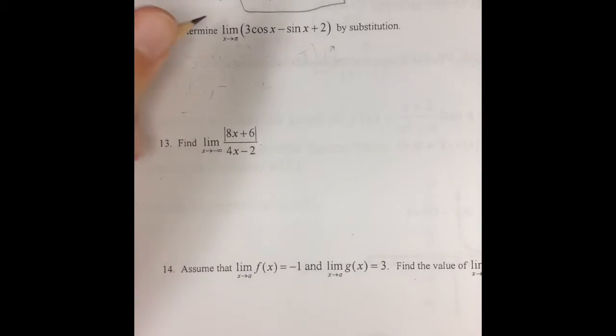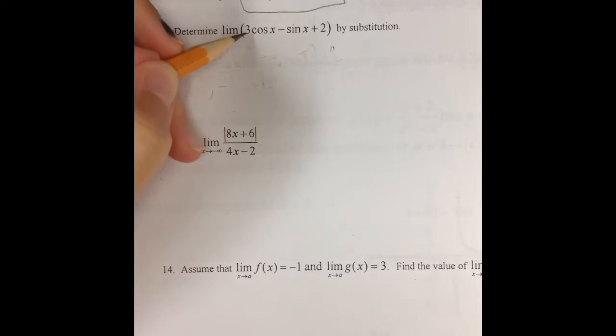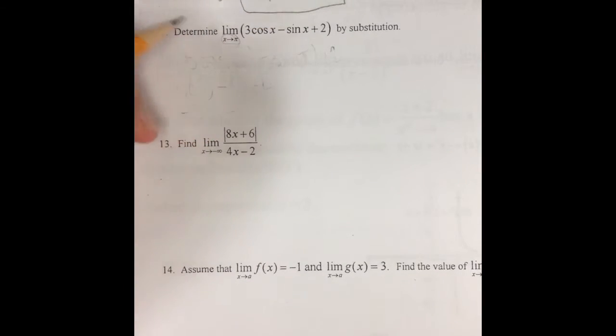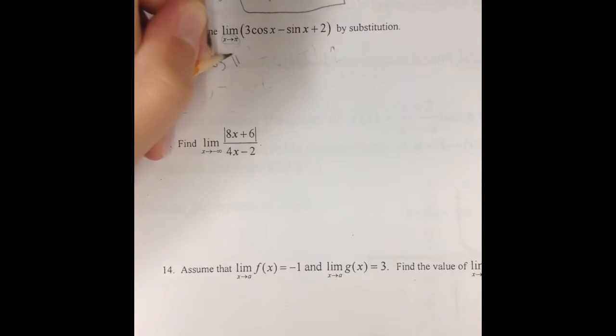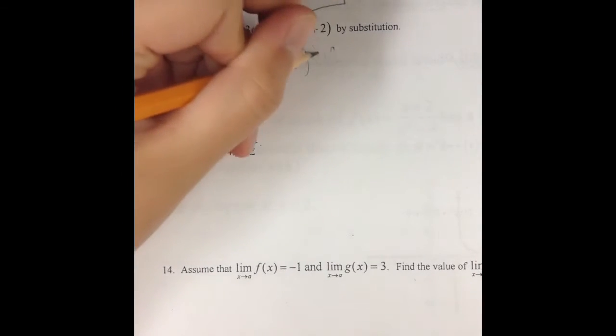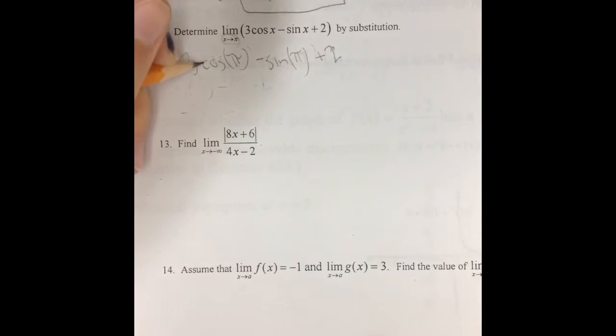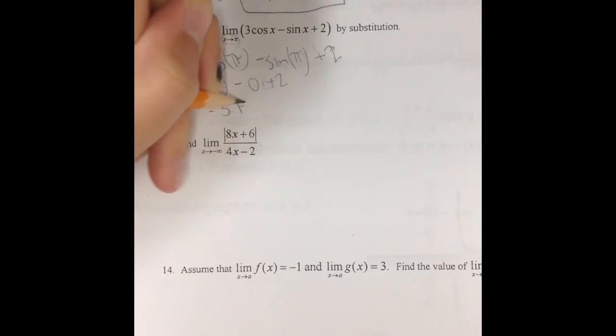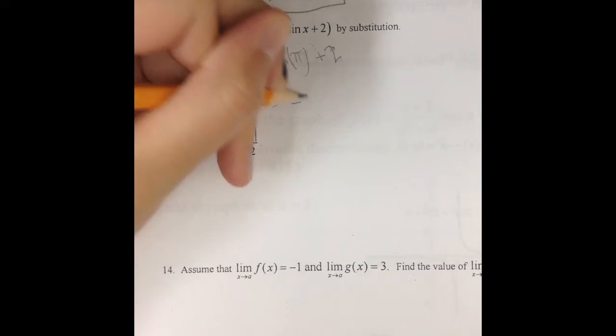So now we're determining the limit of our function 3 cosine of x minus the sine of x plus 2. And we're going to substitute in x equals pi. So 3 times the cosine of pi minus the sine of pi plus 2. So from our trig values, we know that the cosine of pi is -1, so 3 times -1 minus the sine of pi, which is 0, then add 2, so -3 plus 2 equals -1.